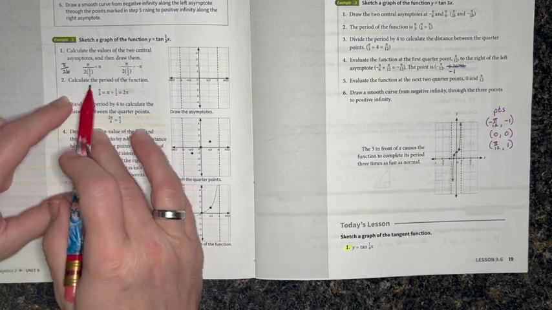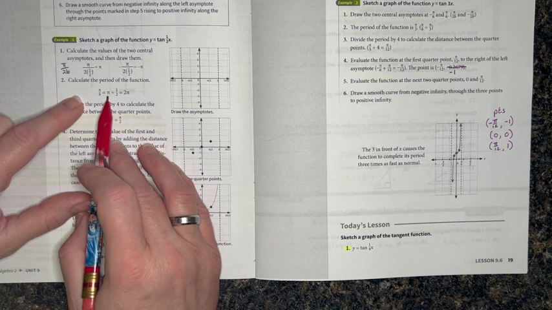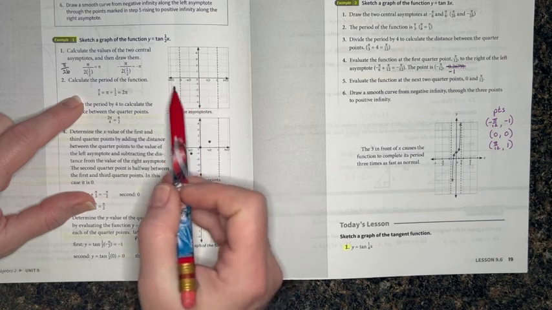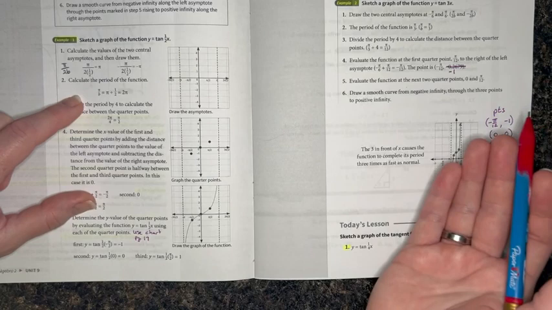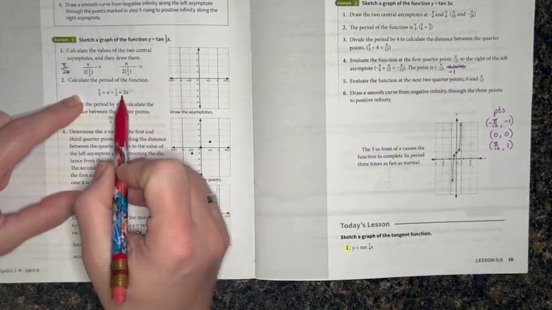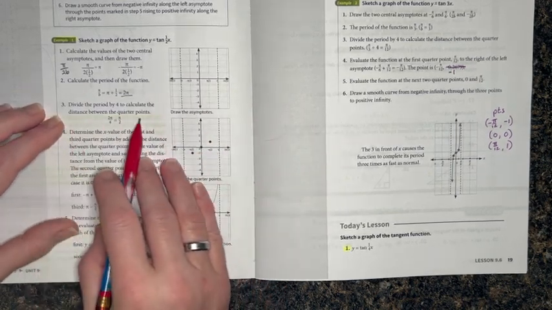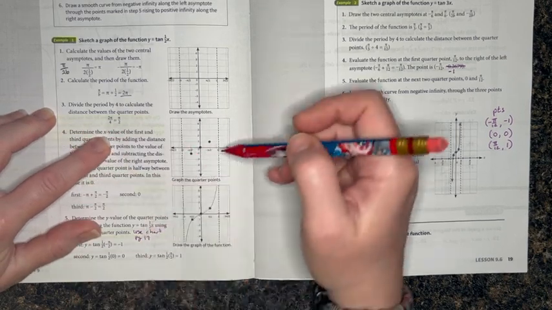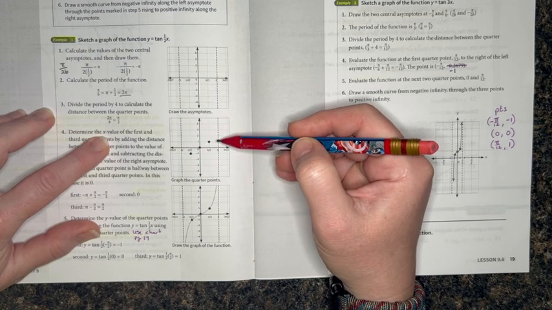Perfect. Calculate the period of the function. Well, the period of the function is pi over b. So pi divided by 1/2 is 2 pi. That's our period. As you can see from this drawing, they're not including it that much. They're not going to draw that many of these tangent lines, but we need to make sure we are noting our period, okay? Dividing the period by 4, calculate the distance of the quarter points. So 2 pi divided by 4 is pi over 2. So our quarter points here and here are going to be at pi over 2, okay?